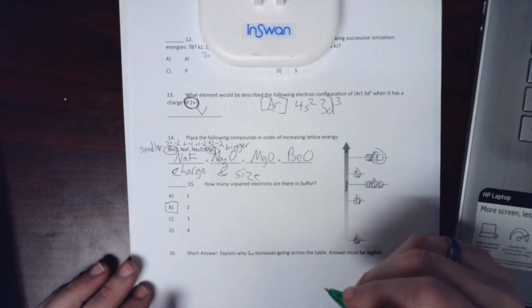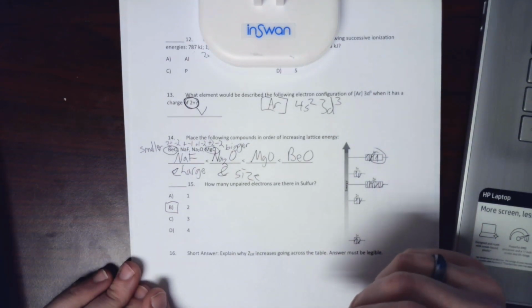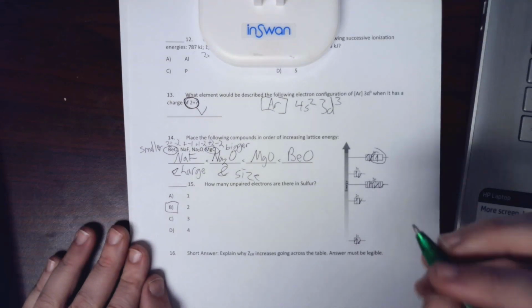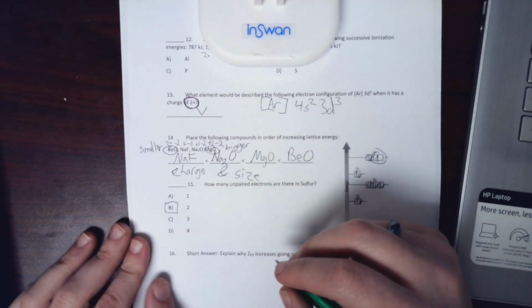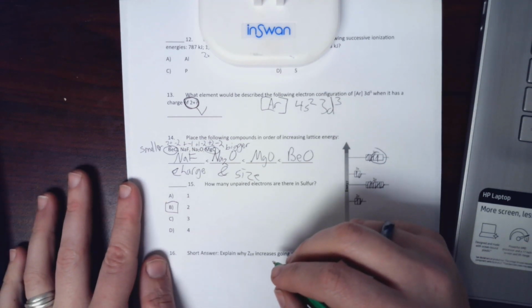And this one, Z effective, increases going across the table. Why? I had so many people answer things putting effect before cause.